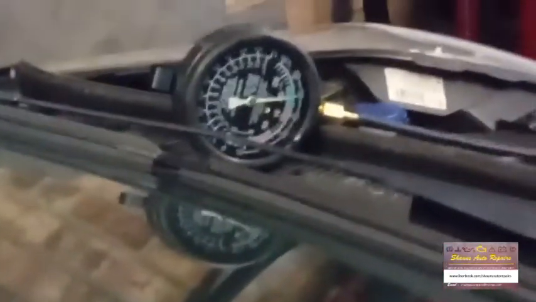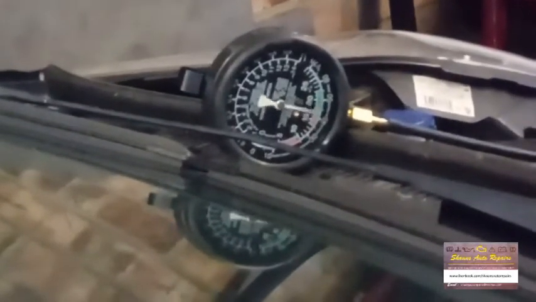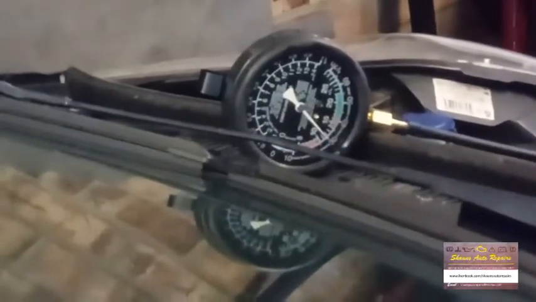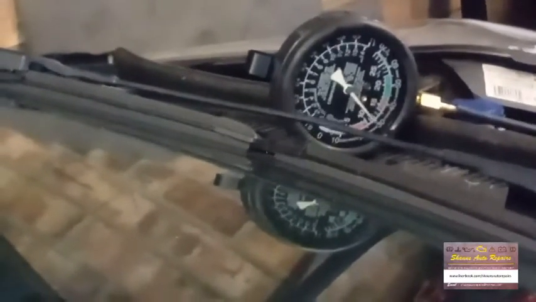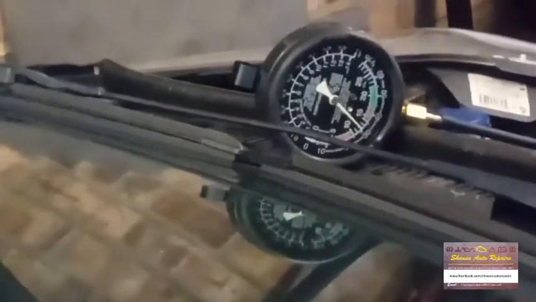Right, with the new valve on, it still looks like we lose pressure when we rev the engine. Right, I've been out and I've given it a road test with the new valve fitted, and it seems a lot better than what it was.